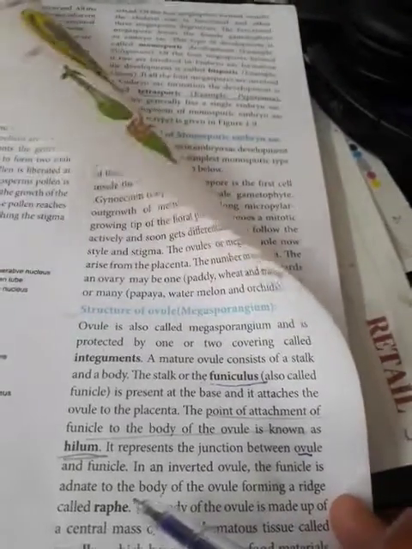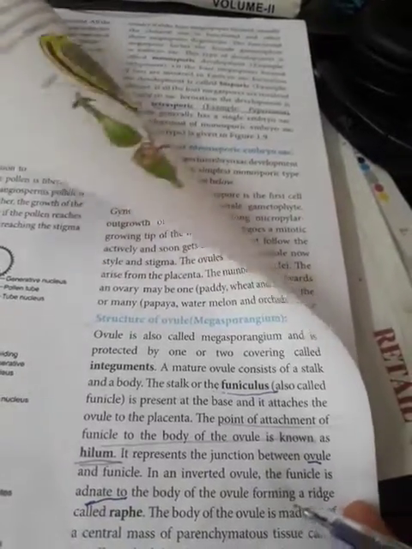In an inverted ovule, the funicle is adnate. Adnate means attached to the body of the ovule, forming a ridge-like structure towards the outer surface, which is called the raphe. Again in the diagram, this is the raphe.